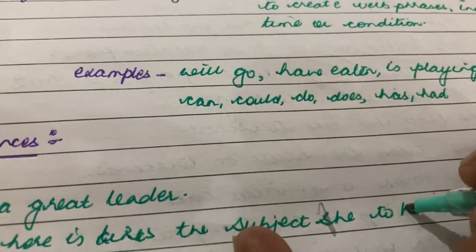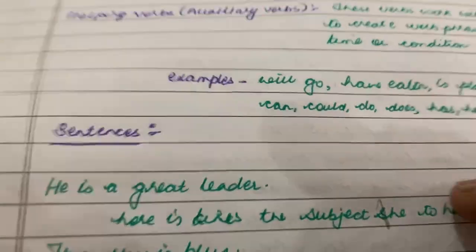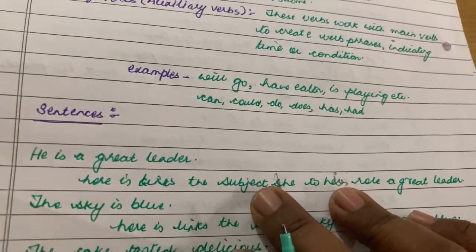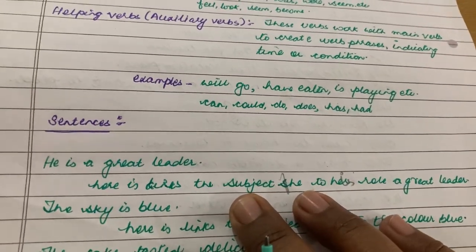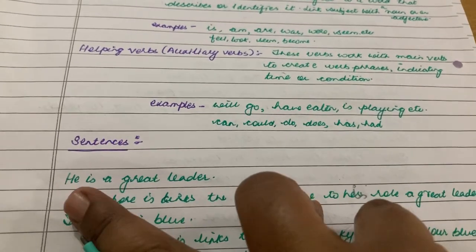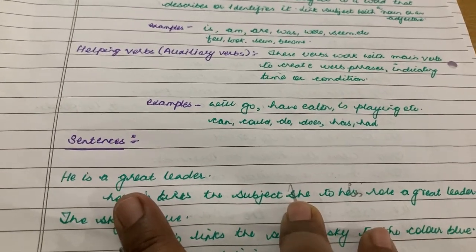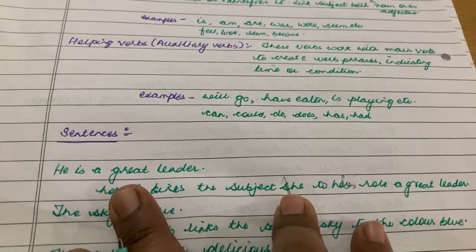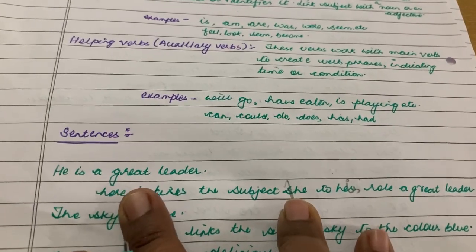Is is the linking verb that links the subject he to his role, which is a great leader.